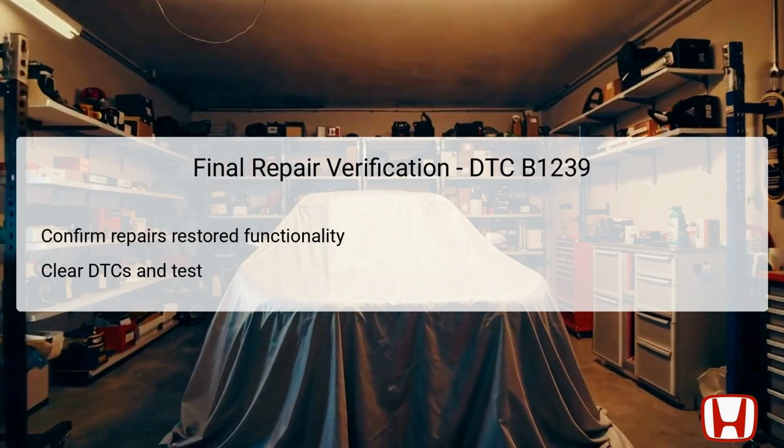Upon running tests, the climate control system should respond appropriately to adjustments made by the driver. Proper functionality signifies a successful repair, while recurring DTCs or symptoms would indicate that further investigation is needed. This verification process reassures both the technician and the vehicle owner that the underlying issue has been addressed comprehensively. Ensuring that all systems operate harmoniously is essential for optimal comfort and performance.